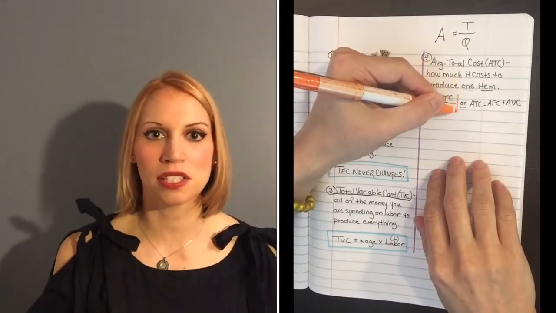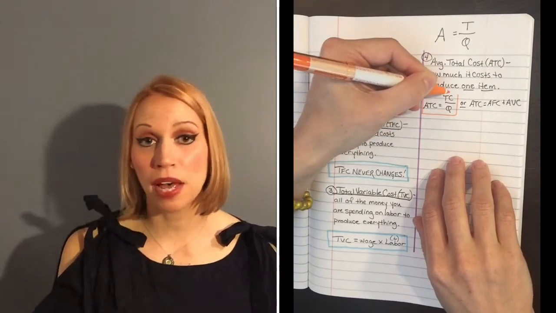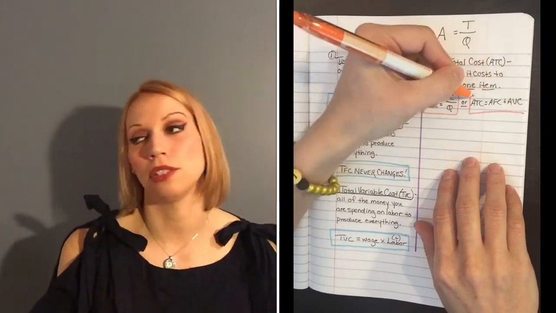Like when you take your car to the shop and you get the bill, a lot of times the bill will be broken down into how much of that overall total bill is going towards parts and how much is going towards labor, which is probably most of it. So we're breaking it down.